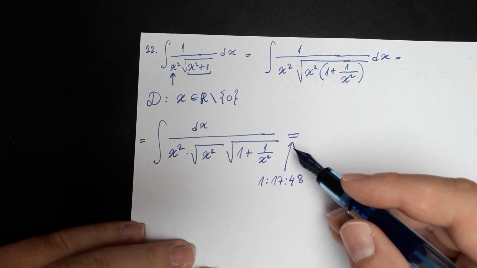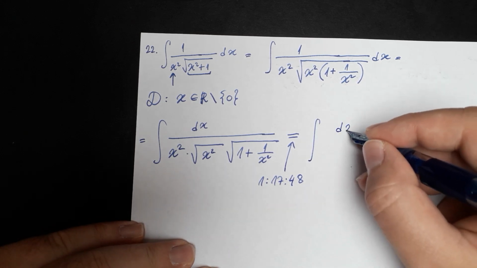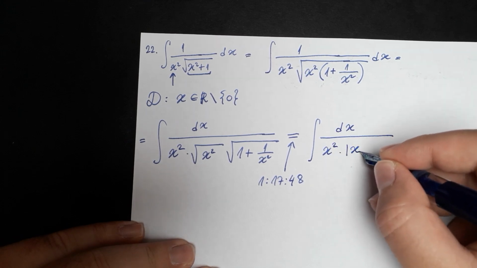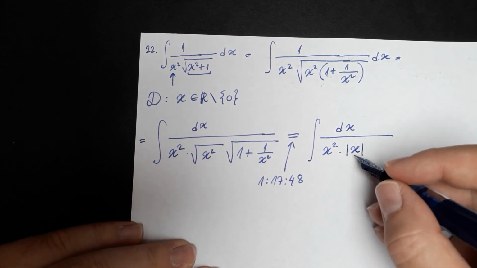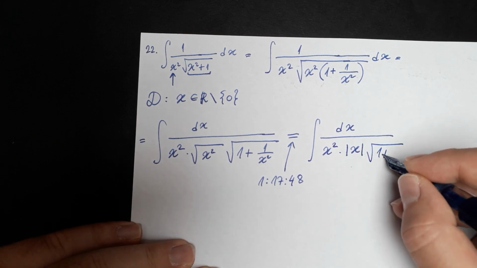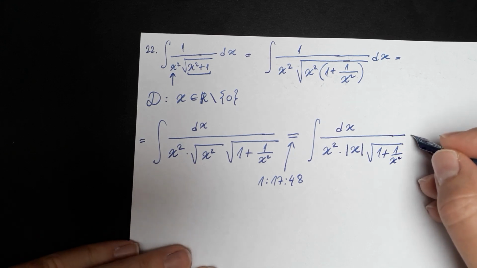And that is exactly the point where he made a mistake. So this is dx over x squared times the absolute value of x, and in his solution he doesn't have this absolute value, then the square root of 1 plus 1 over x squared.